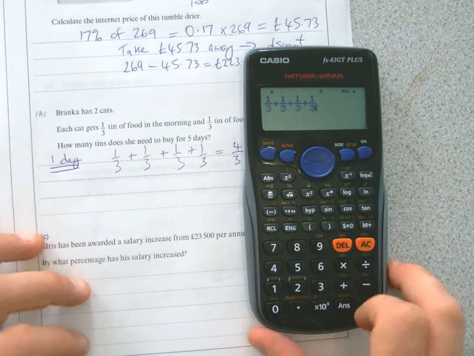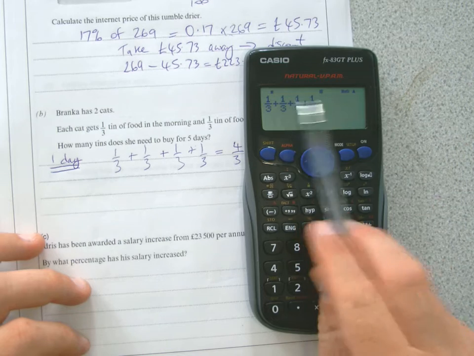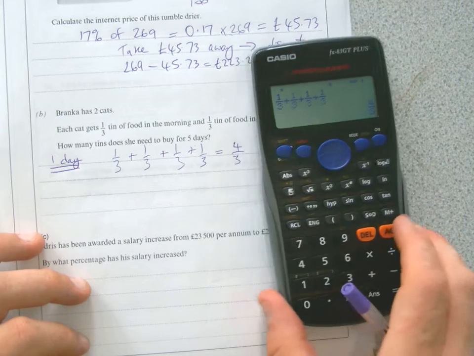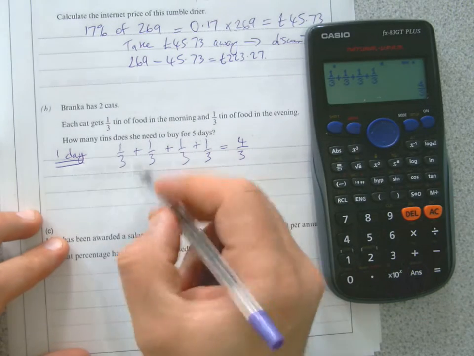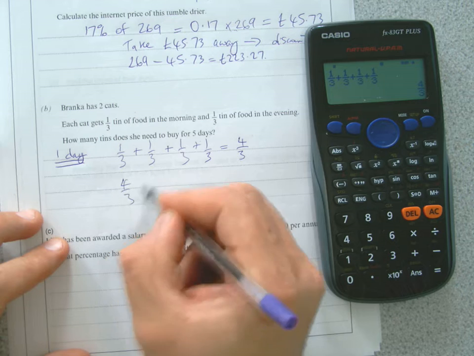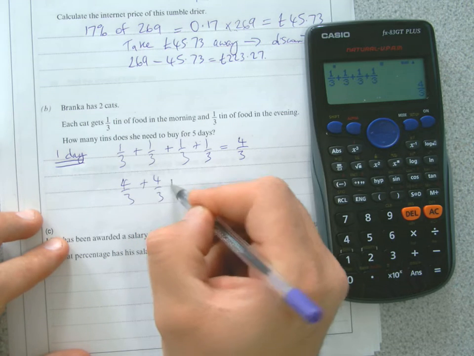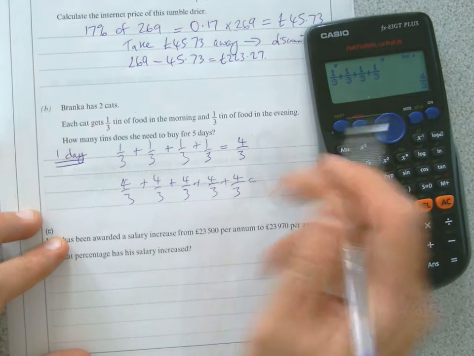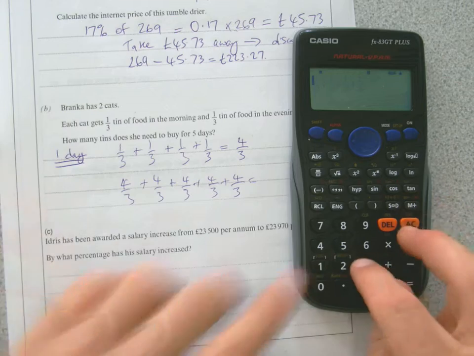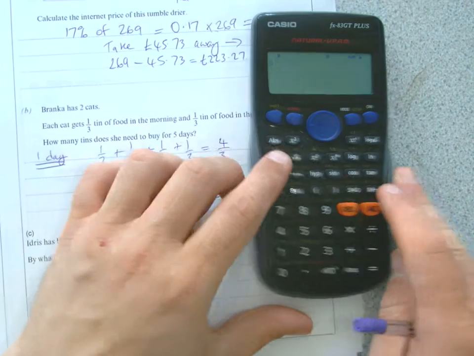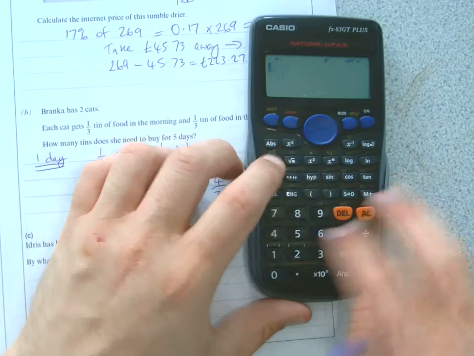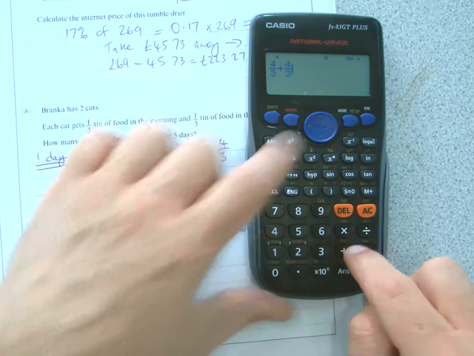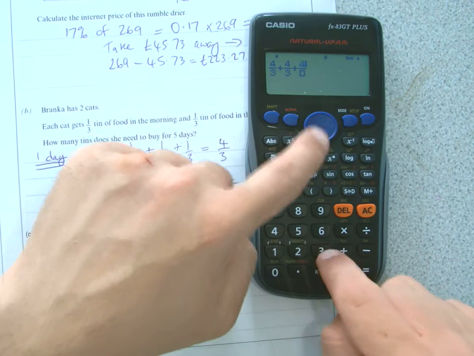So add that. You can see 1/3 in the morning, 1/3 in the evening for cat 1, 1/3 in the morning, 1/3 in the evening for cat 2. Add that, and as I said, you get 4/3. And that's for 1 day. So for 5 days, well, 4/3 each day, isn't it? For 5 days, you could do 4/3 times 5, or you could just keep on typing 4/3 in if you wanted to. It's quicker obviously to do 4/3 times 5.